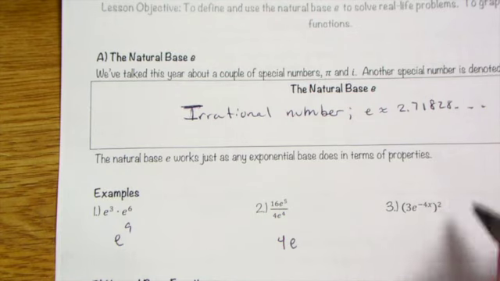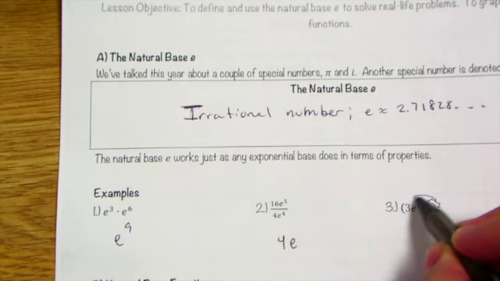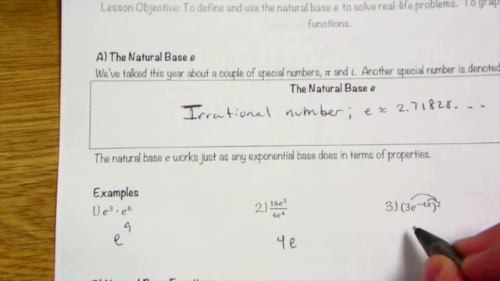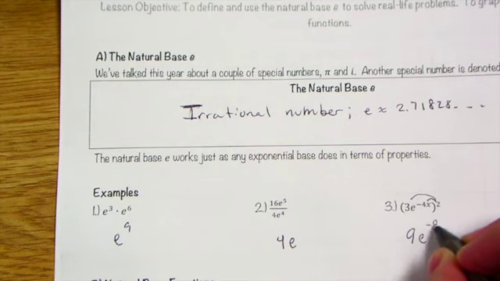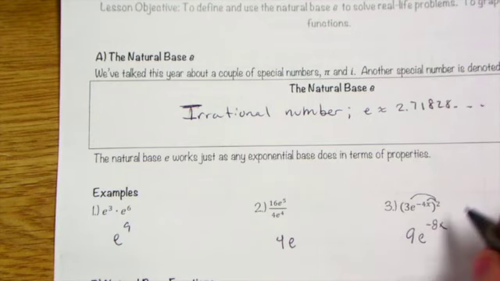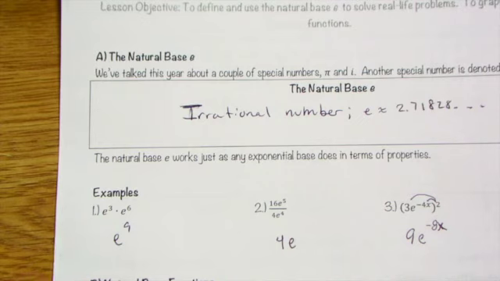Same thing here, when I distribute this, I have to distribute to both of these exponents here. So that's 3 squared, which is 9, and then 2 times negative 4x would be negative 8x. So same properties, multiplying, dividing, power to a power, everything. E still works for all of those. Where E comes in is with exponential functions, and that's why we're talking about them within this unit.